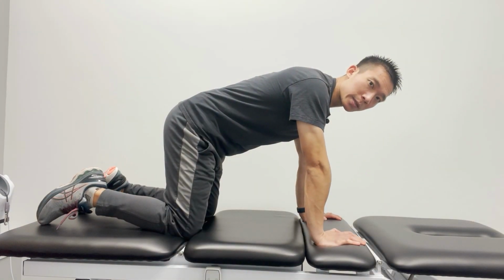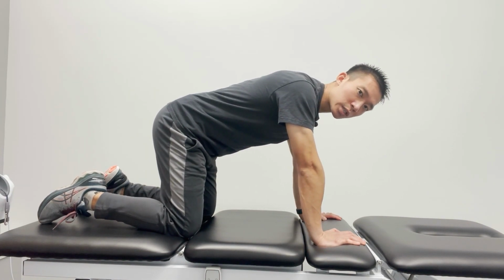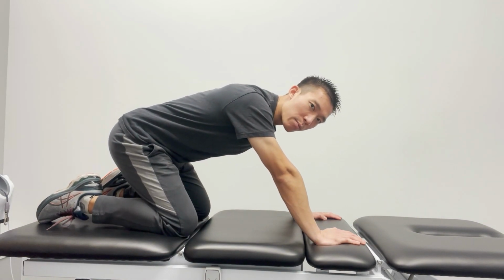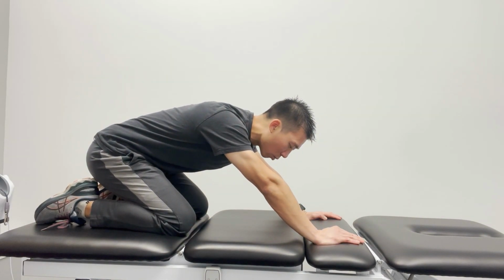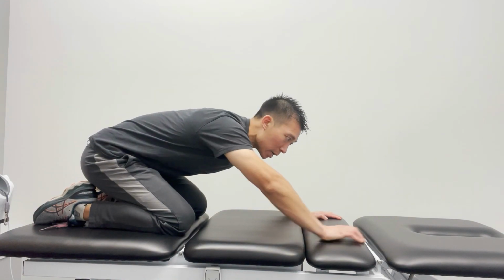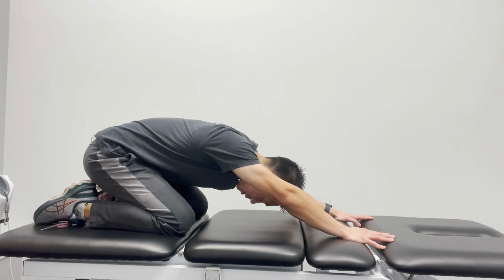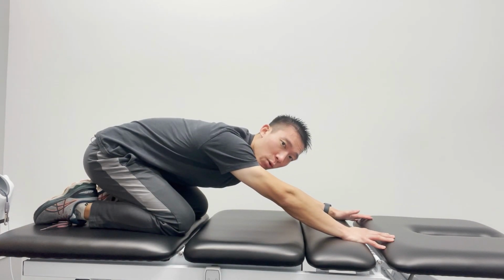So the next one is called child's pose or prayer stretch. This is done on all fours. All you're going to do is lean back and bring your butt towards your heel. Basically, you're just promoting more flexion here. You can have your arms extended and then bring your chin towards your chest, so that way you're having more flexion.